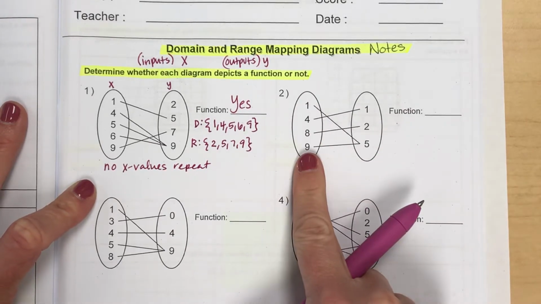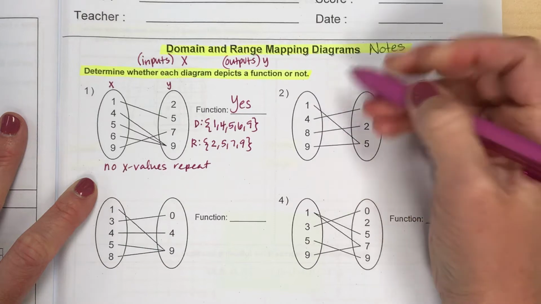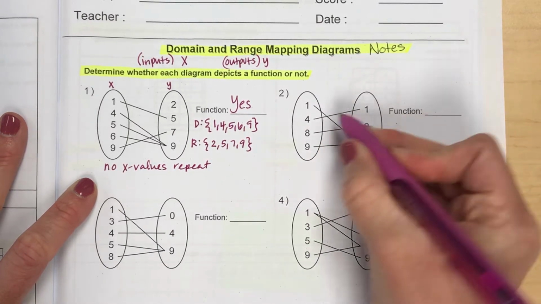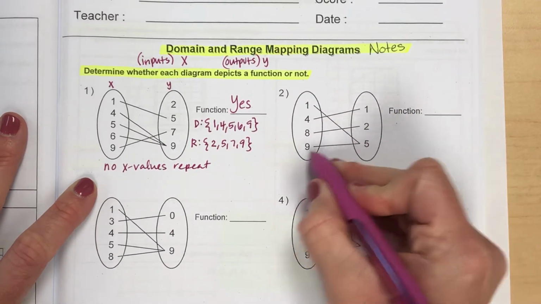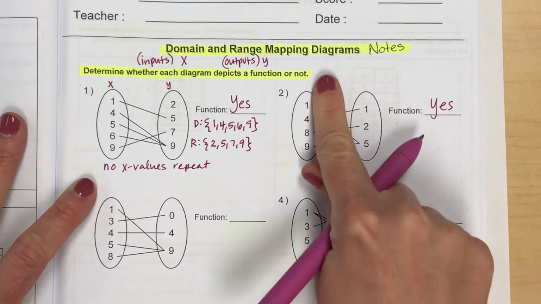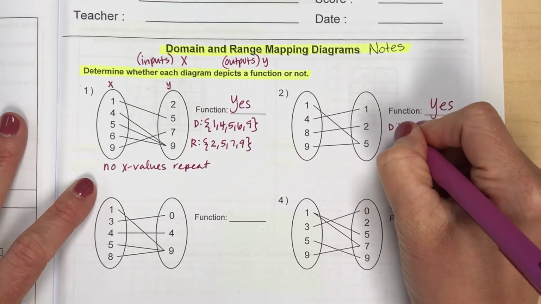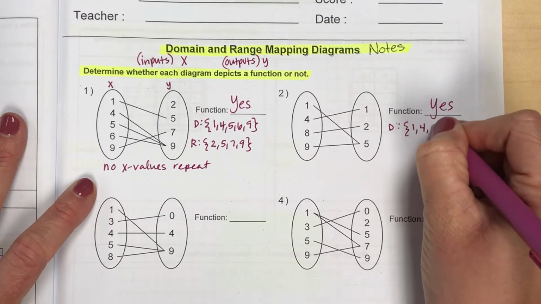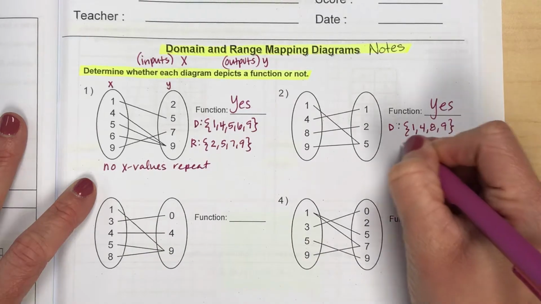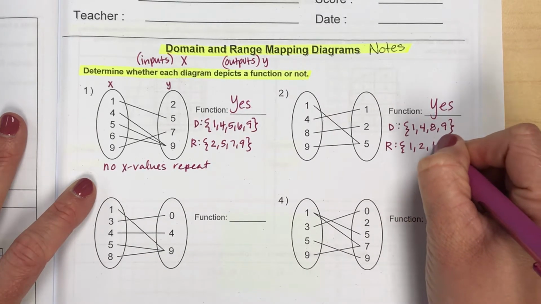Now for the second one, what I'm going to do is look at, do any of my X values repeat? So we have 1, 5, 4, 8, 8, 2, and 9, 5. Yes, this would be a function because no X values repeat. And our domain would be 1 and 4, 8, and 9 in order. And the range would be 1 and 2 and 5.